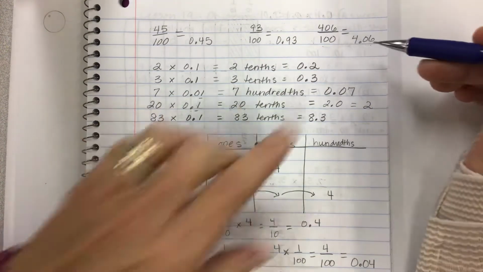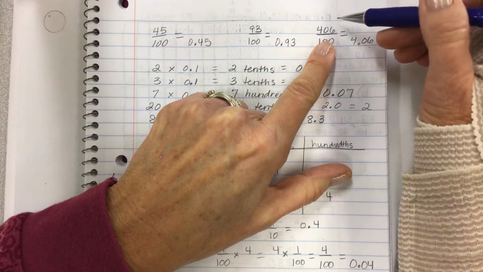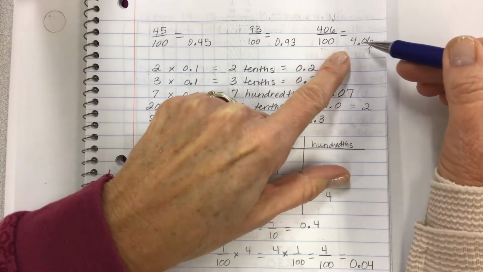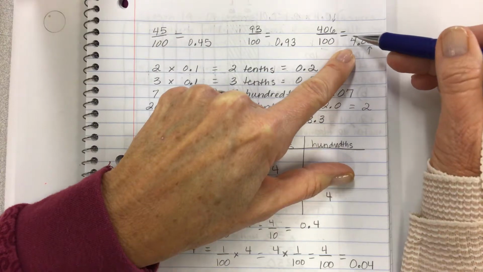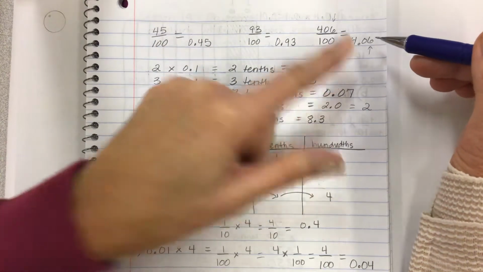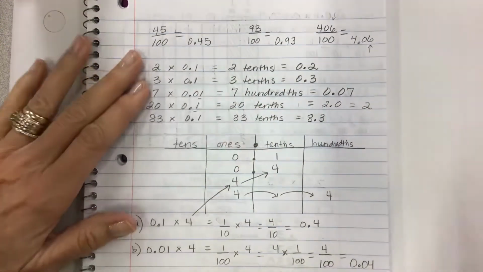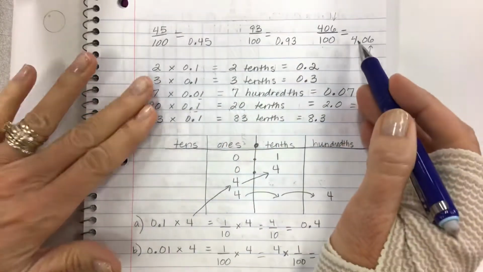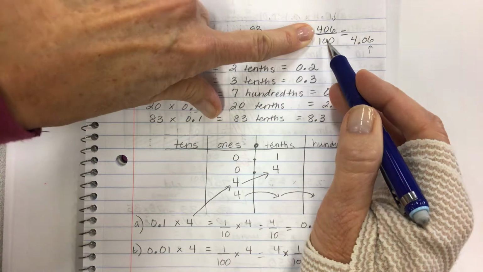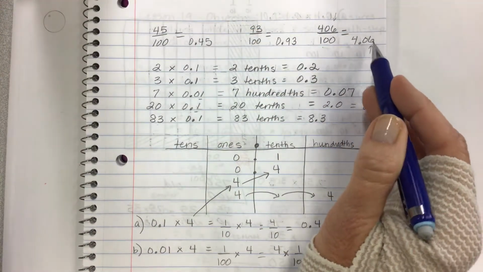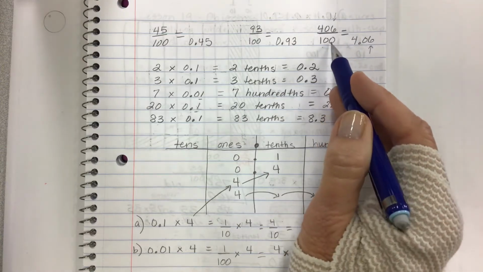Well, I'm still going to have the 6 finishing in the hundredths position, and I would read it 406 hundredths, because you know you can rename, you can take the decimal out. Well, you have to know where the decimal is, but you don't have to have it in this fractional problem. So 406 hundredths would be 4.06, or 406 over 100.